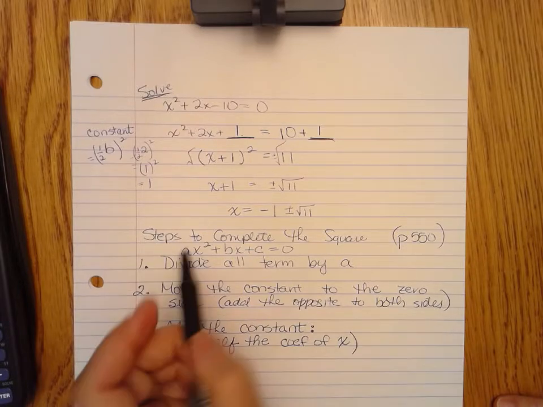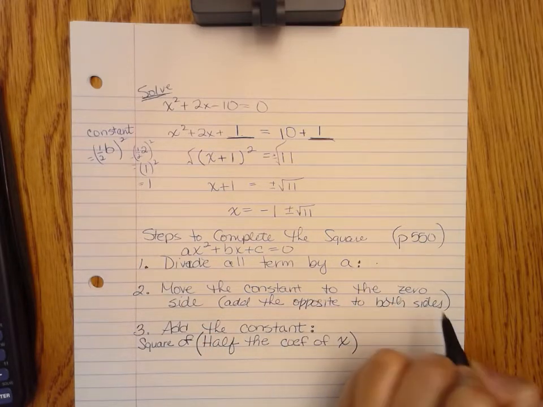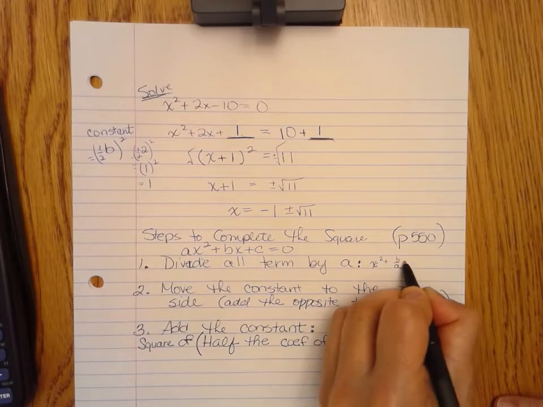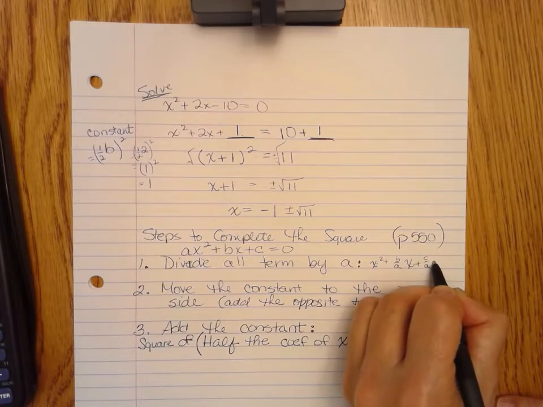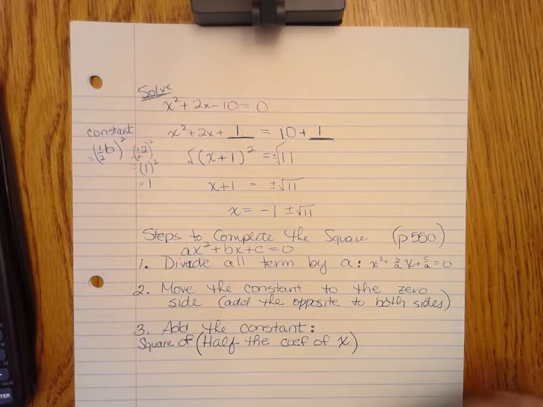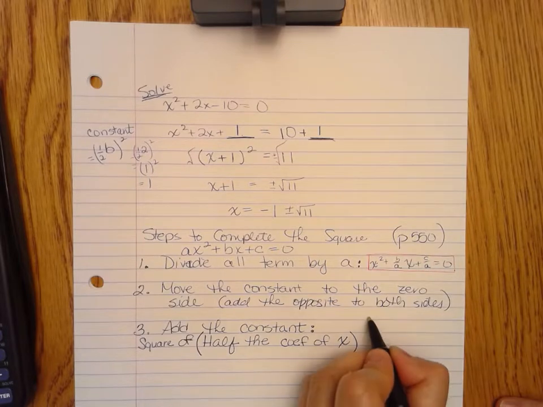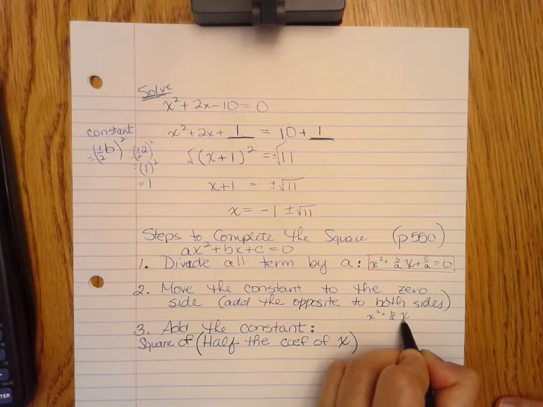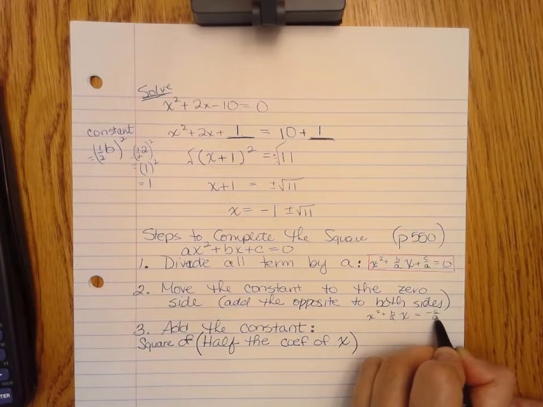So when we actually divided by a, we ended up with x squared plus b over a x plus c over a equals 0. When we moved the constant to the other side, making these very small because you don't need to memorize this, b over a x equals negative c over a, right?